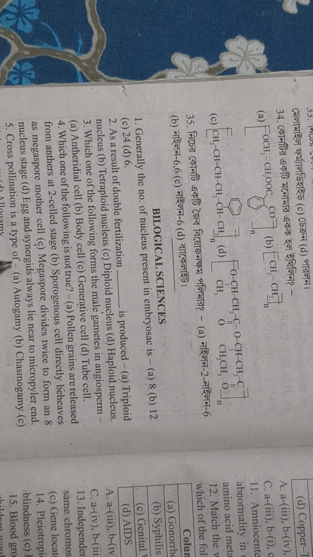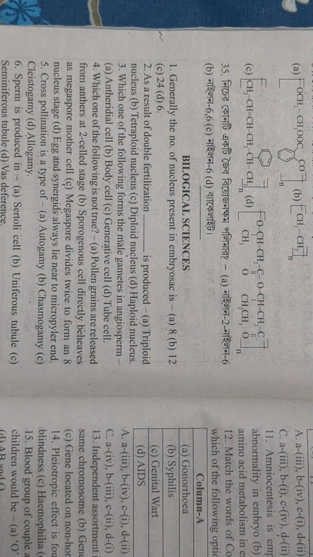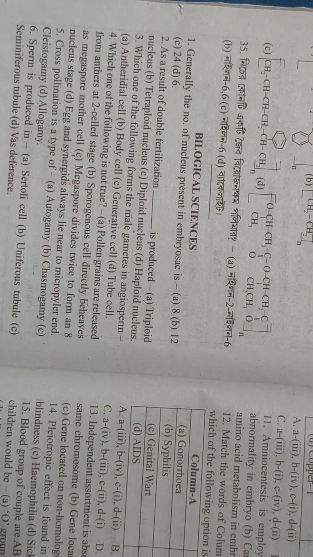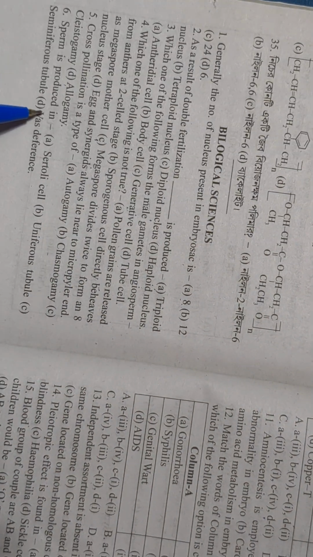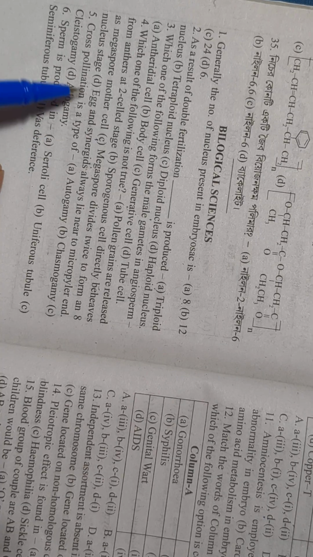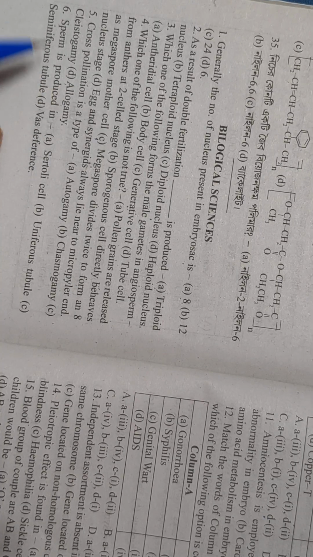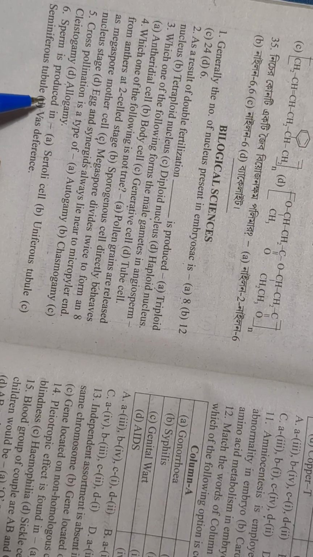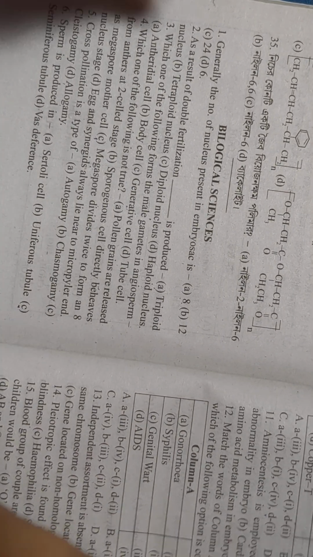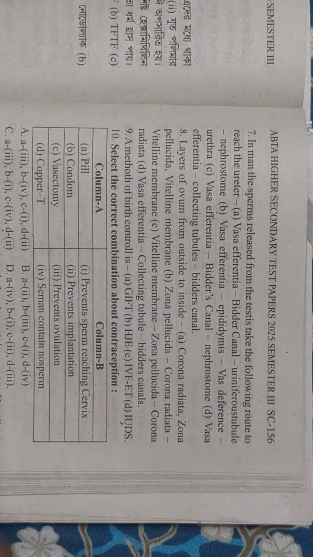Cross pollination is a type of allogamy, because the alternative name of cross pollination is allogamy. So D is the correct answer. 6. Sperm is produced in. Where is sperm produced? Seminiferous tubule. C is the correct answer. 6C. Now move on to the next question.